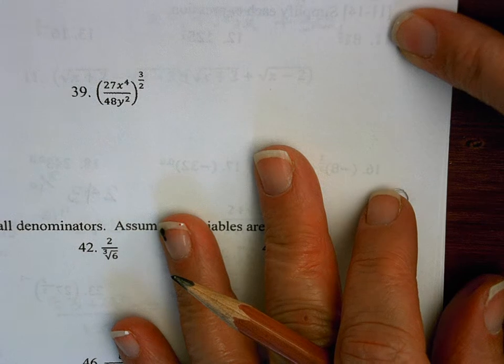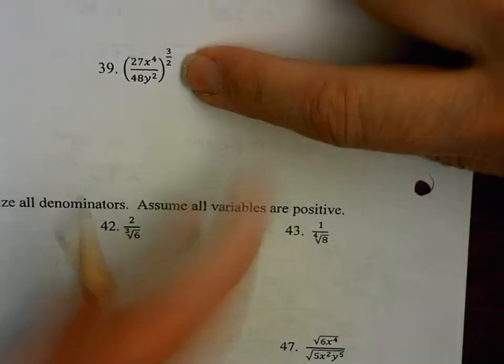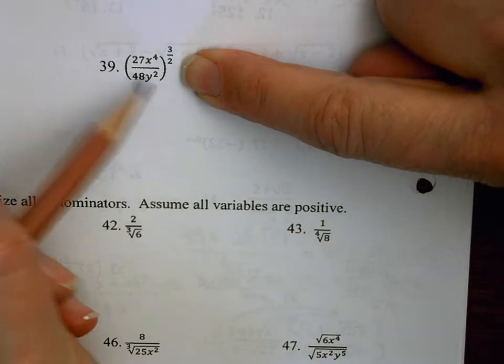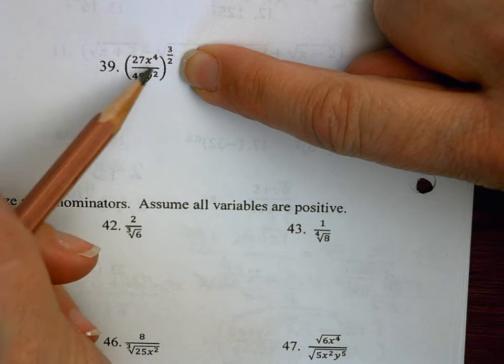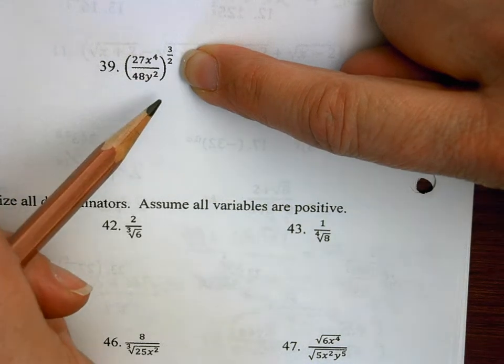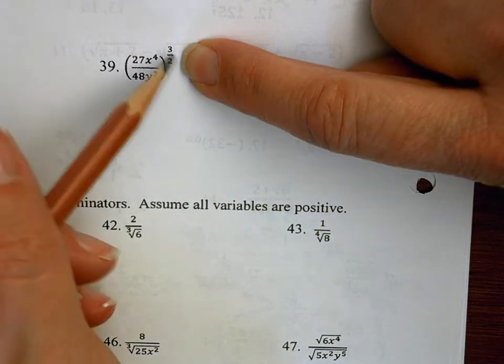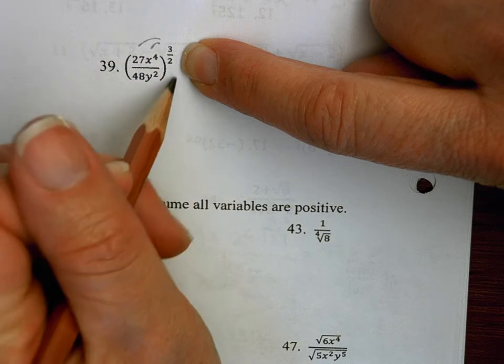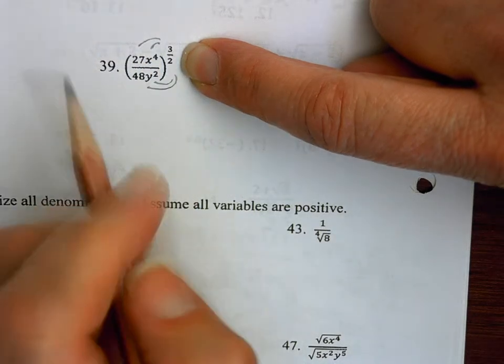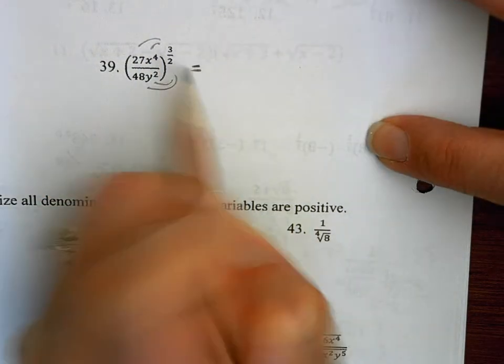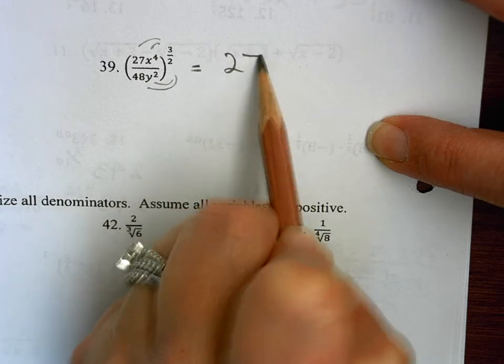So we're going to take a look at 39 here. For question number 39, I'm going to be raising everything to the 3/2 power, right? So I'm going to go ahead and distribute that into everything, numerator and denominator. So then that would be 27 to the 3/2.